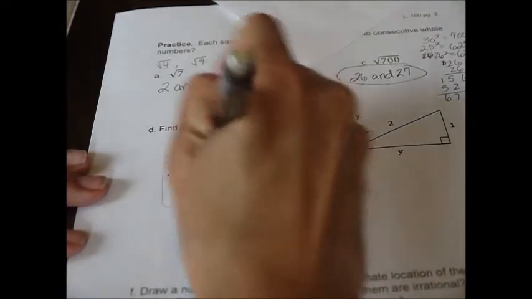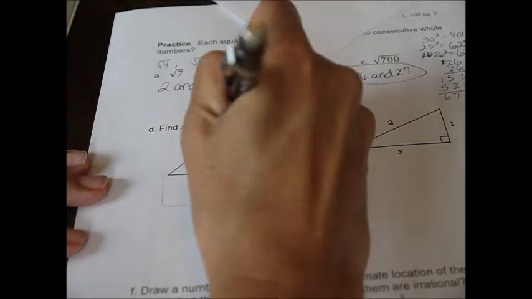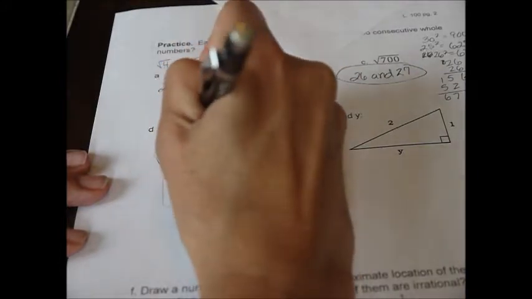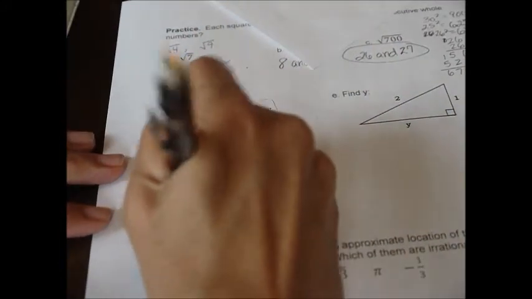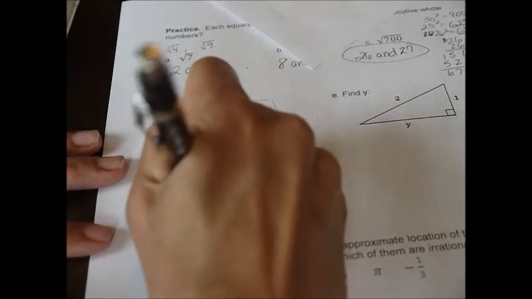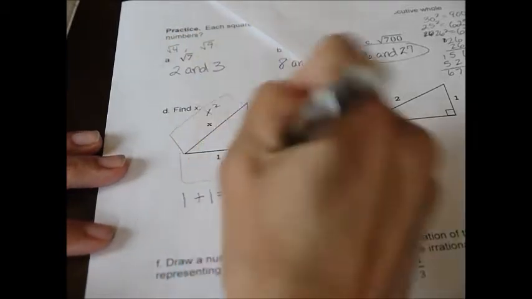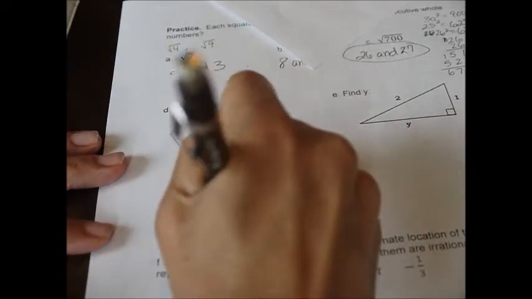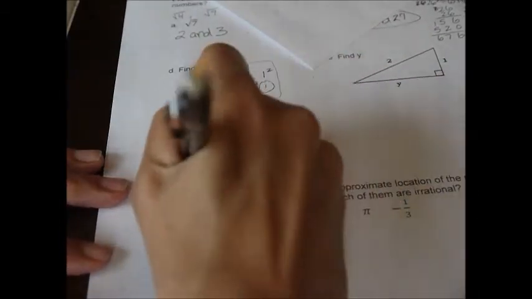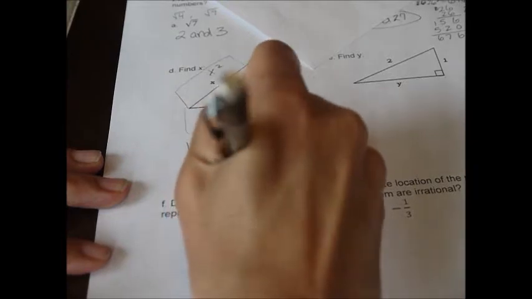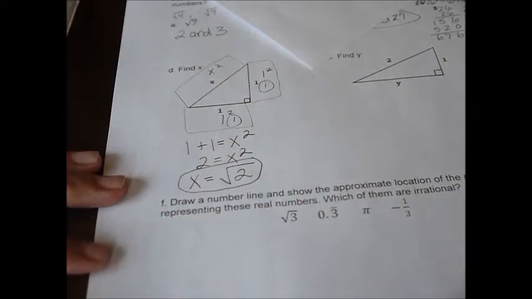So 1 plus 1 equals x squared, right? So 2 equals x squared. So something times itself equals 2. So how we do that is we just write x equals the square root of 2. And we leave it like that.